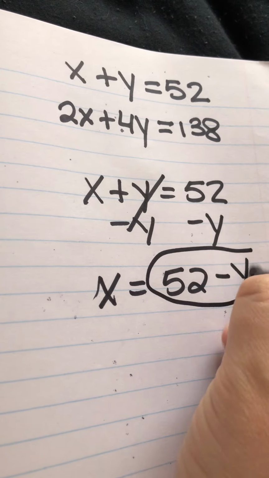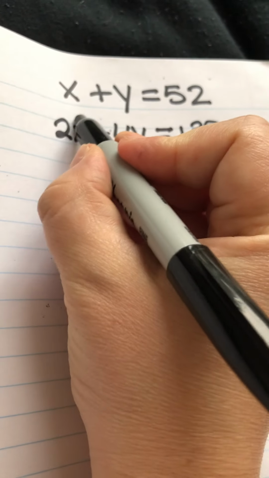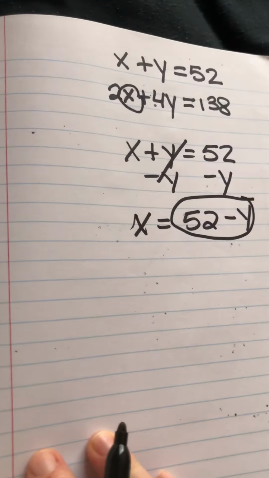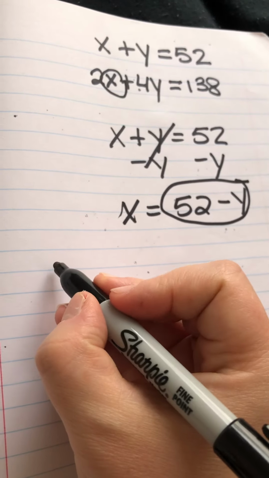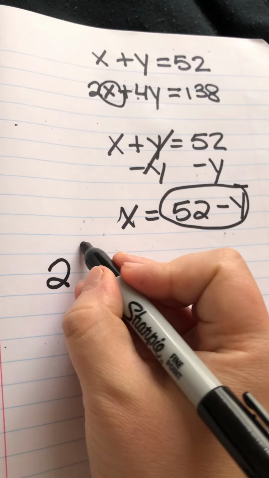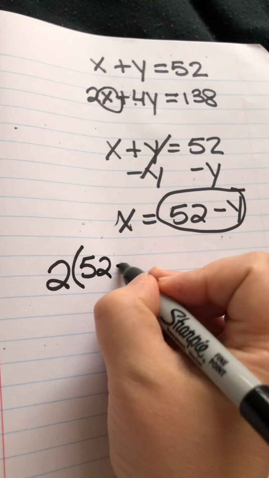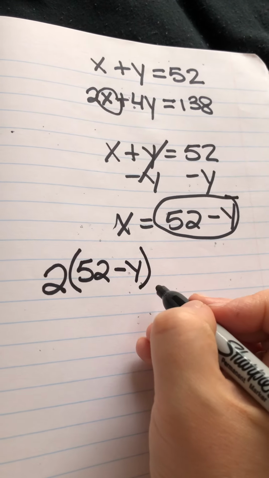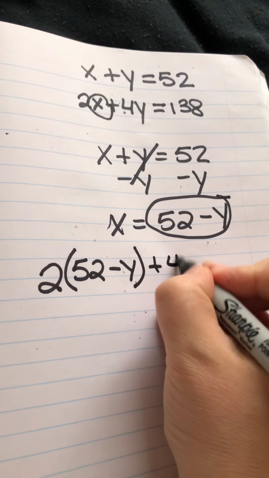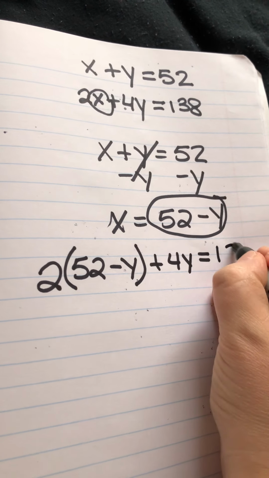Now I can take this X value and plug it in for the X in the other equation to help me solve my problem. So I've got 2, and now I'm going to plug in my X value, 52 minus Y. Then I'm going to write down the rest of my equation.